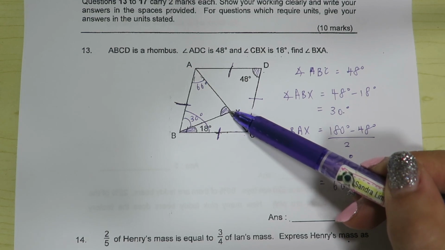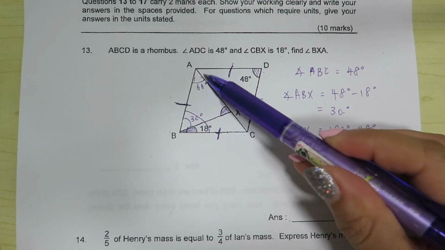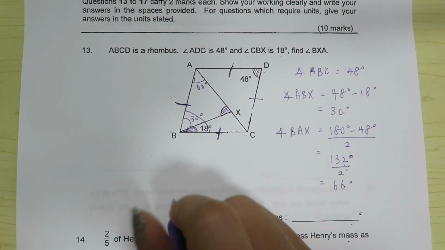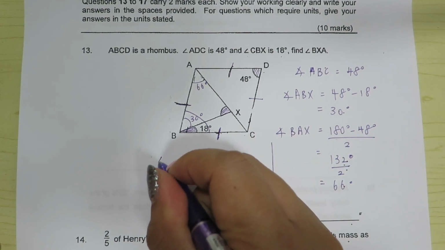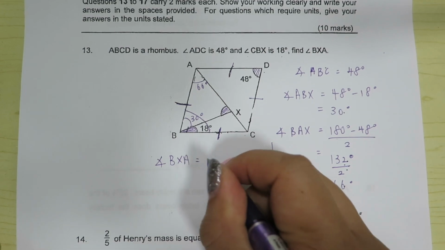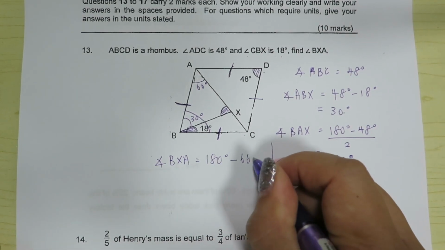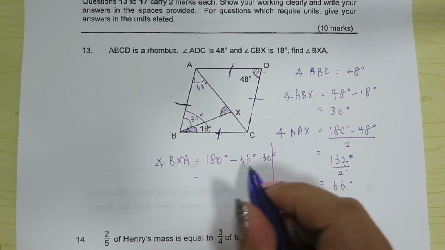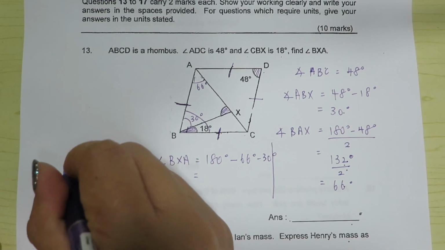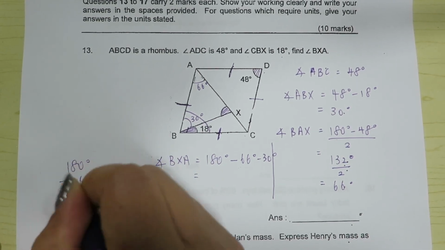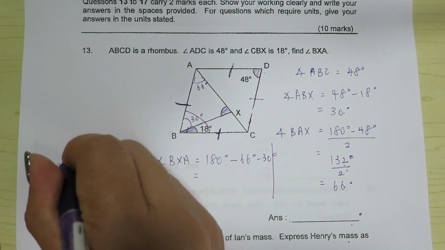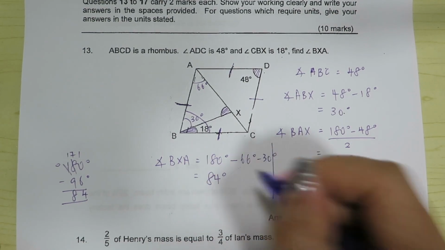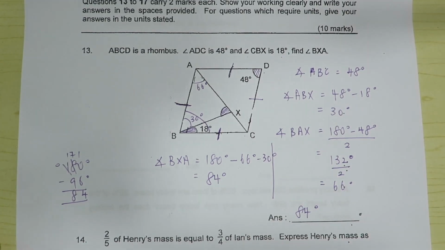So with that, I can actually solve for angle BXA because I have a triangle here. Angles in a triangle make up 180 degrees. So angle BXA is 180 degrees minus 66 minus 30. So this is 96. I'll work this out first. So I have 180 degrees minus 96 degrees. That is 84. So angle BXA is 84 degrees. So that's the answer.